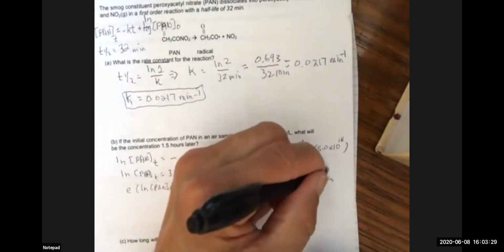We get 7. So the concentration of PAN at time t is 7.14 times 10 to the 13th molecules per liter of air. Okay. Now we can ask, does that make sense? And it does make sense because it should be less.